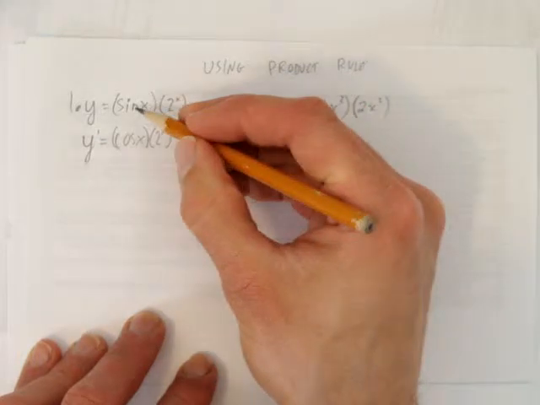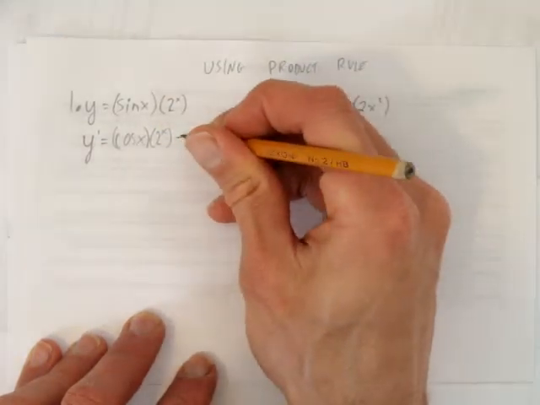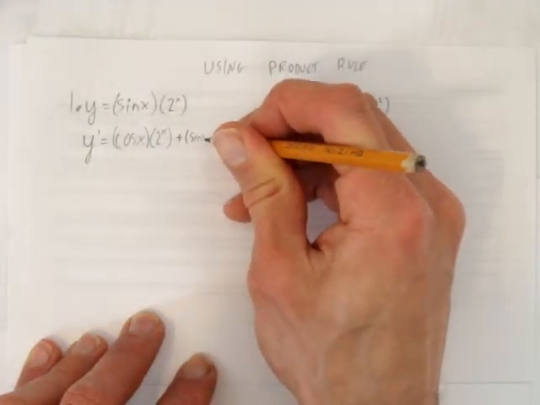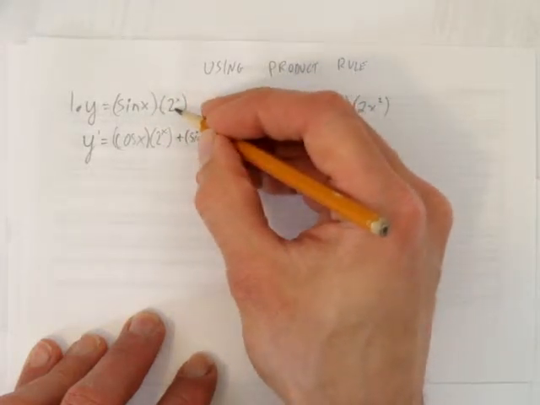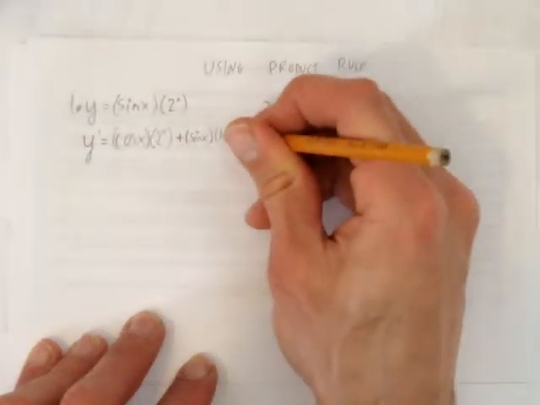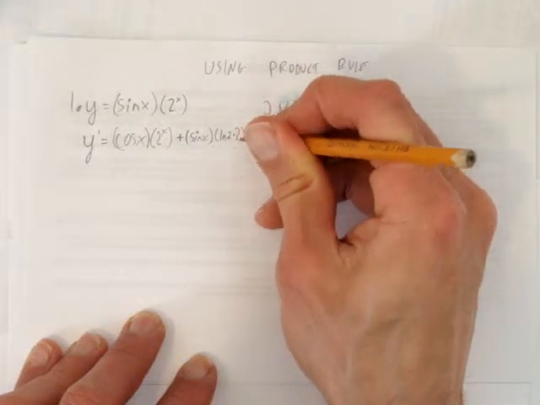And we multiply it by the second thing without doing anything to it. That is, we start by just doing the derivative of the first thing times the second thing plus, and now we write the original first thing, in this case sine x, and we take the derivative of the second thing. What's the derivative of 2 to the power of x? It's just ln 2 times 2 to the power of x.